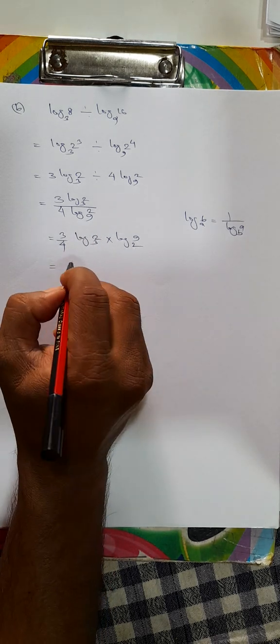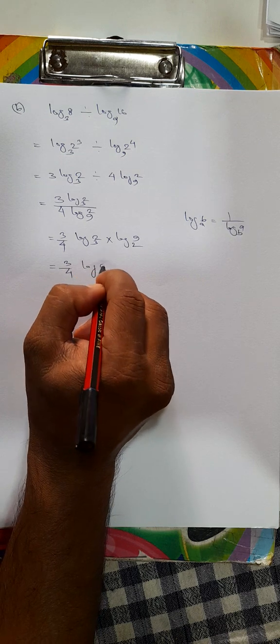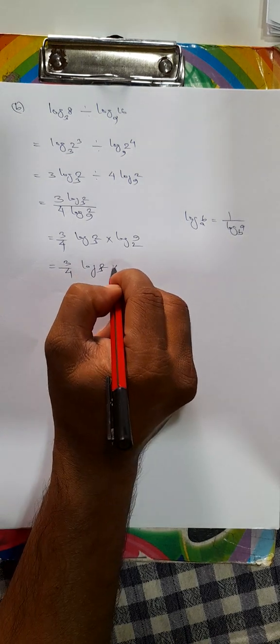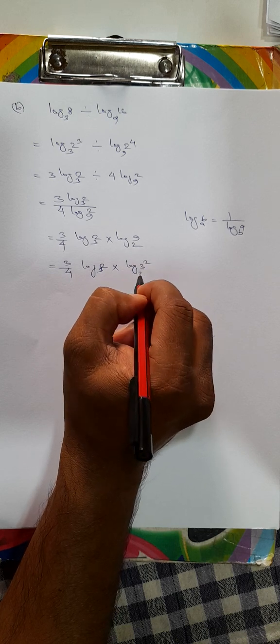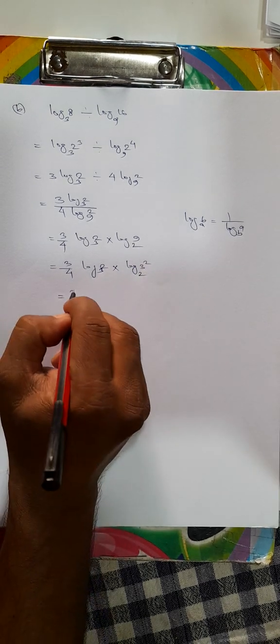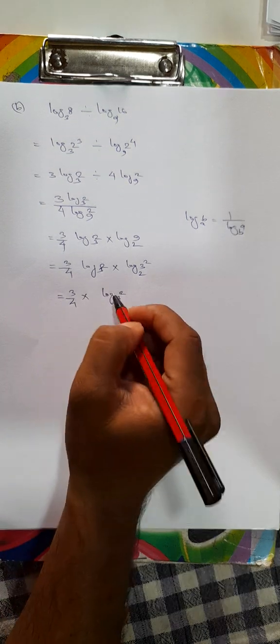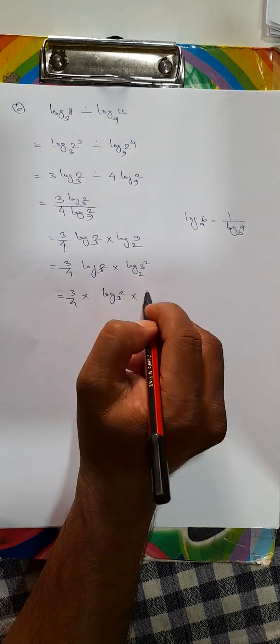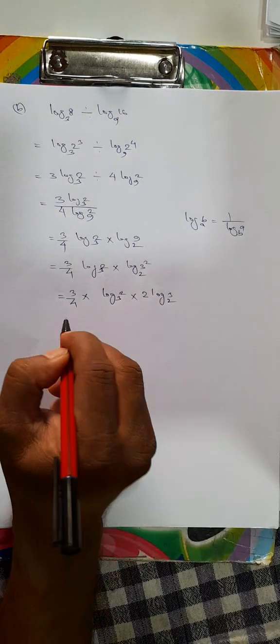So after simplification you can write it as 3 by 4 log 2 to the base 3 multiplied by log 3 square to the base 2. 3 by 4 multiplied by log 2 to the base 3 multiplied by this, you can write it as 2 multiplied by log 3 to the base 2.